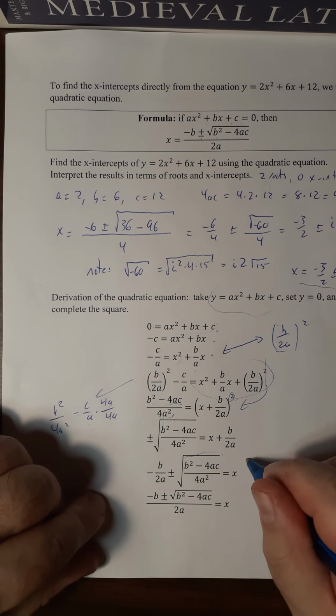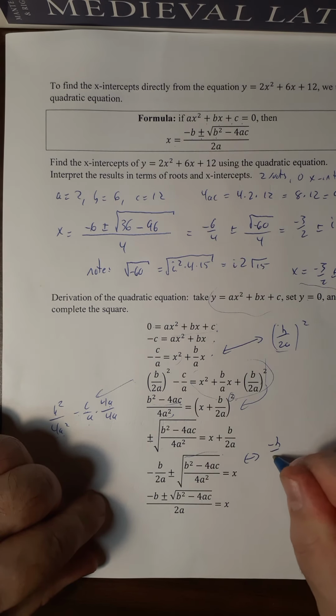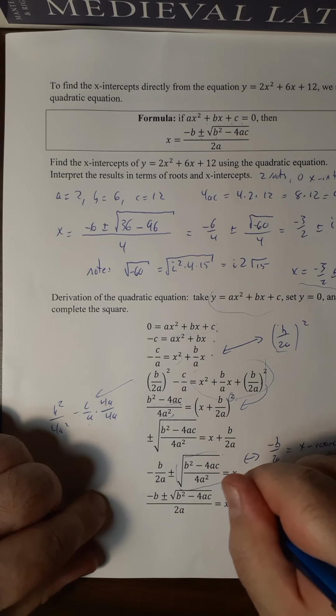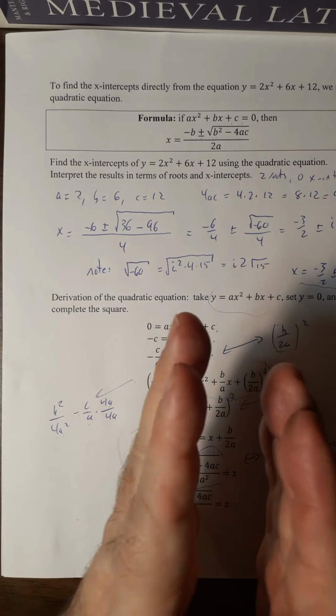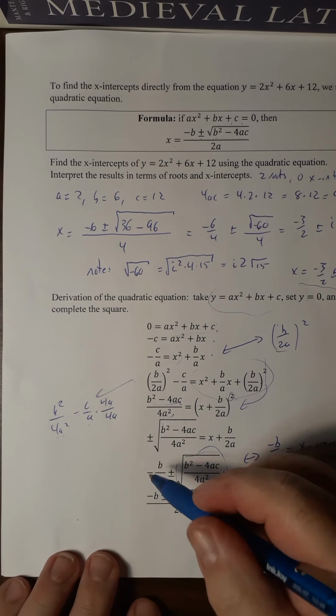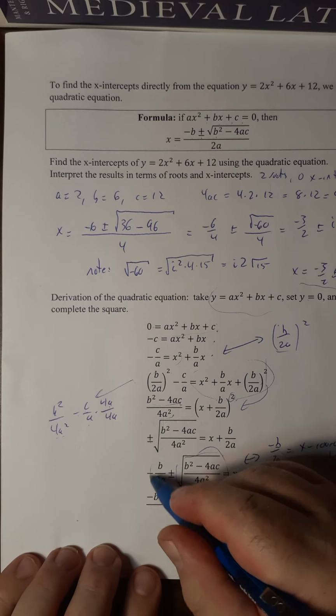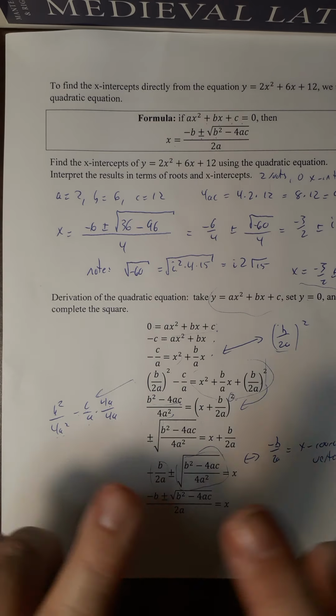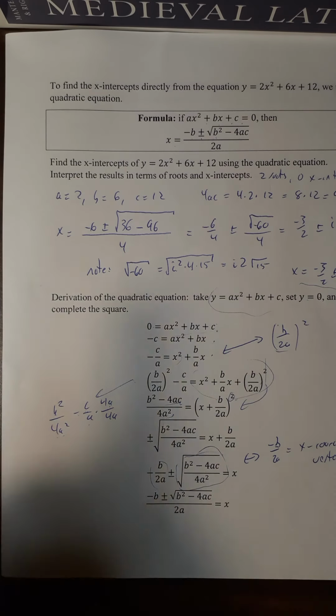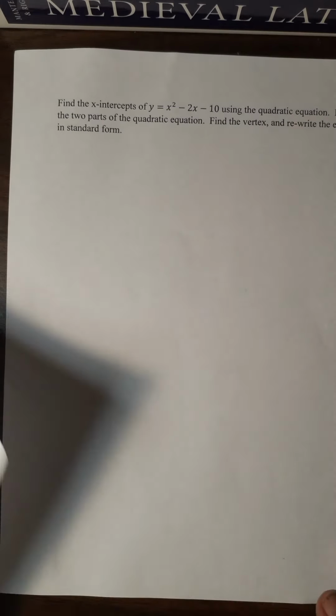This is a useful thing, though. Minus b over 2a equals the x-coordinate of the vertex. And then this thing is telling me sort of the width. How wide is that graph at the point, right? So this is where the vertex is. This is how far left and right you go of the vertex to get to your x-intercepts.